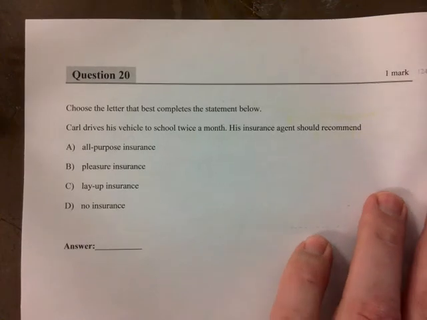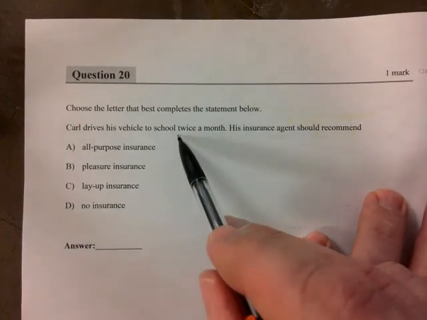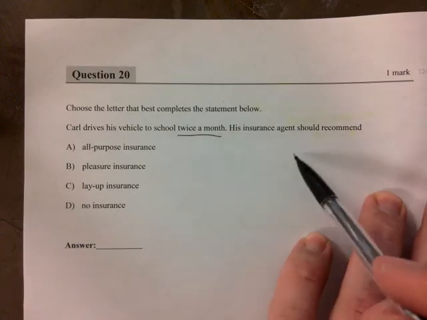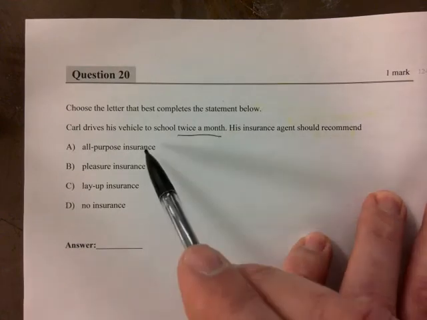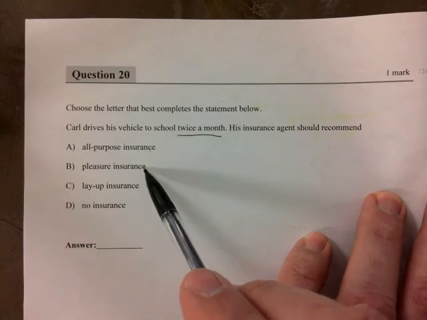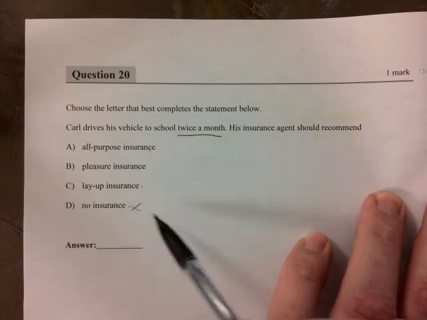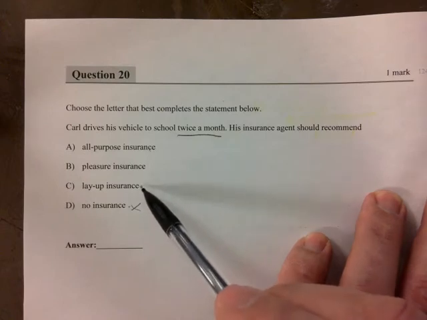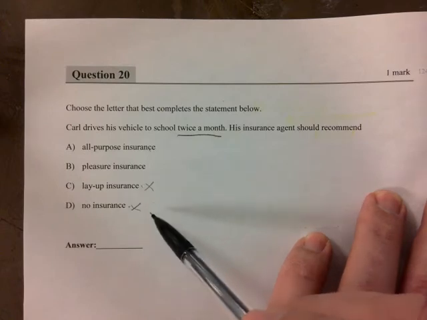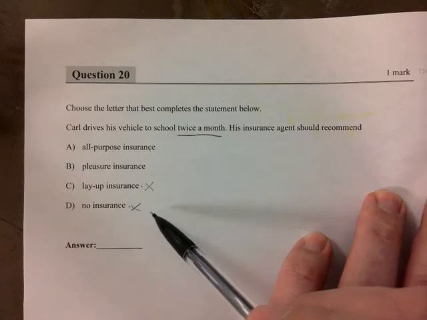Choose the letter that best completes the statement below. Carl drives his vehicle to school twice a month. Not very often. Insurance agent should recommend all-purpose, pleasure, layup, no insurance. Well, no insurance is definitely a no. Layup, you cannot drive it. You can just park it on your driveway, I may add.